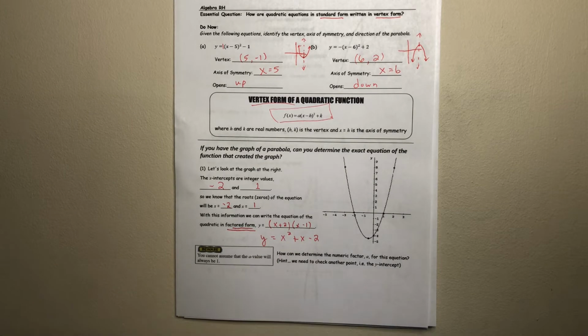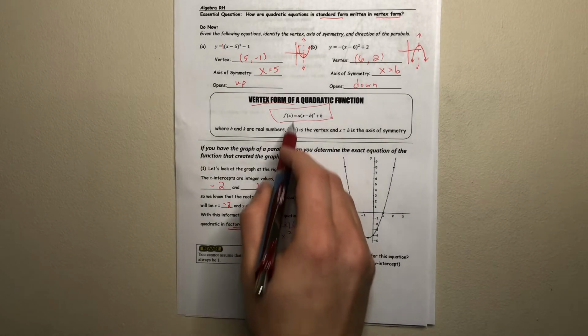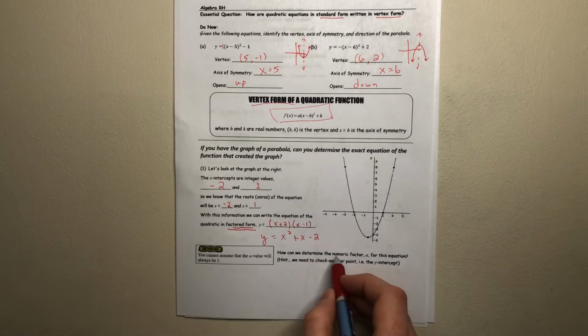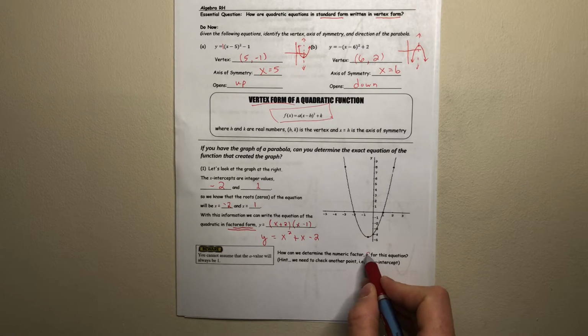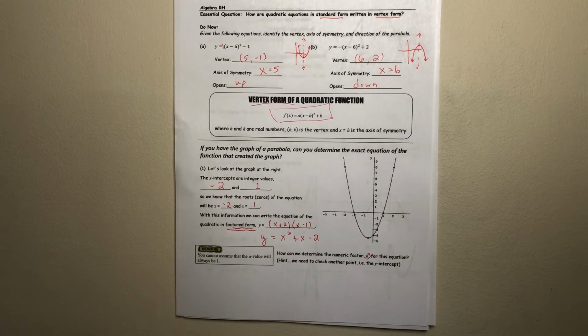Right? Now, here's the problem. We cannot assume that the value of a is always 1, because it's not always 1. So here's what we're going to do. We are going to determine the factor a by using one other point. Okay, so let's take it like this.